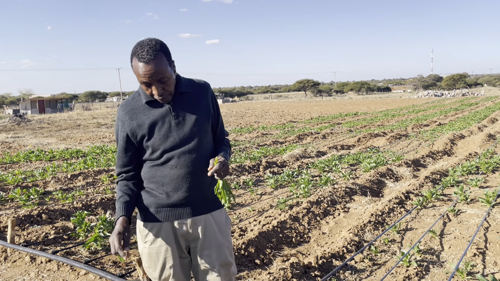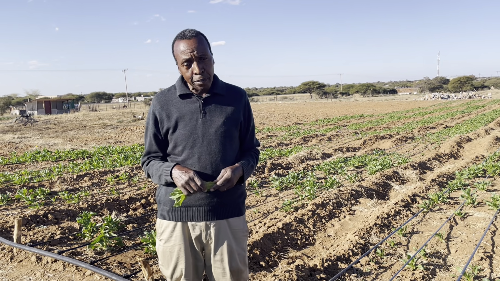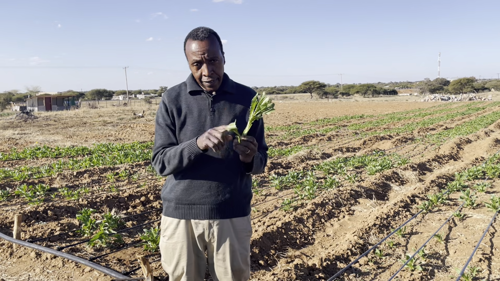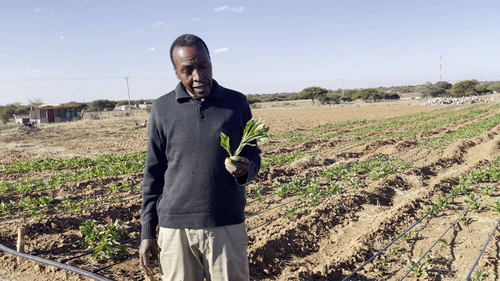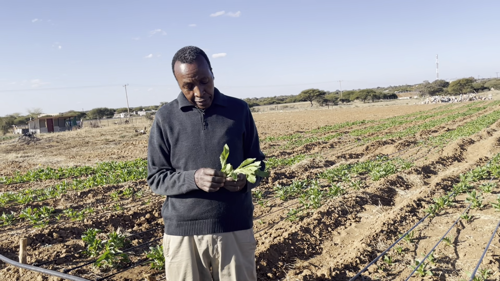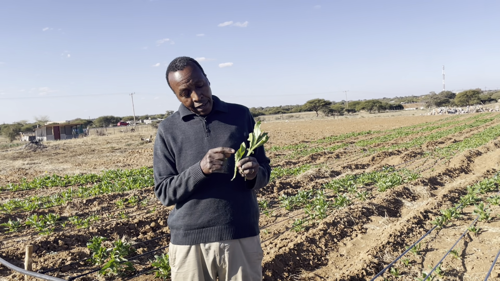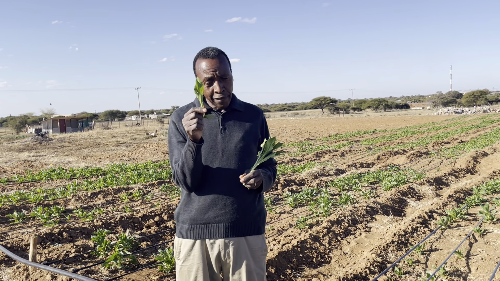So this is about safflower vegetable farming. The chlorophyll in this safflower leaf has already been analyzed by Botswana University of Agriculture and Natural Resources. We can tell how much chlorophyll you have per square centimeter of this safflower leaf.